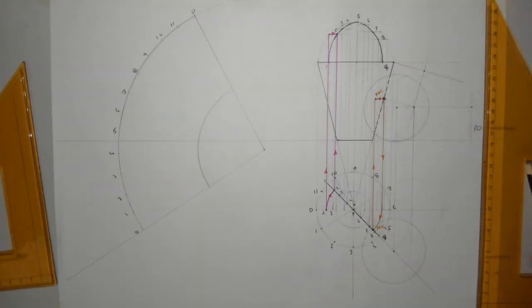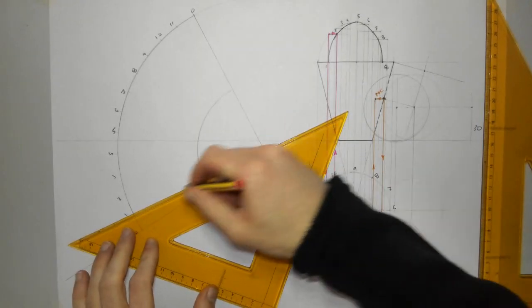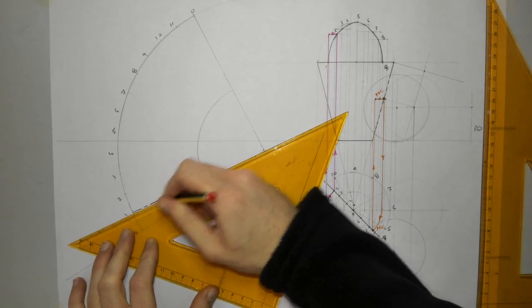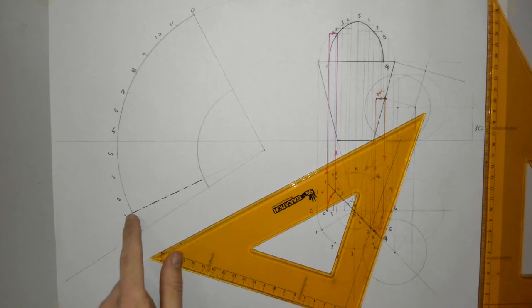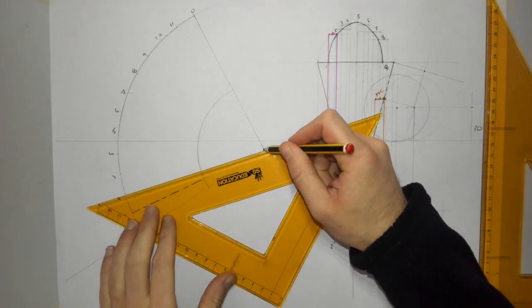And now what I need to do is draw my fold lines. So each point is going to be connected back. The difference is fold lines are only going to go between here and here, but everything still connects back to your original point, the apex.